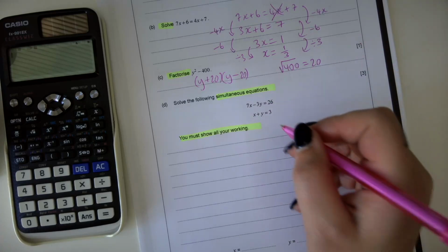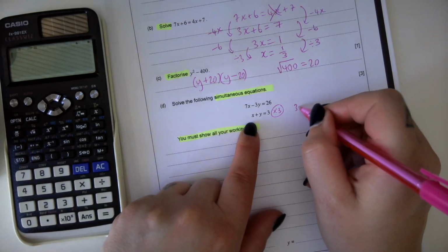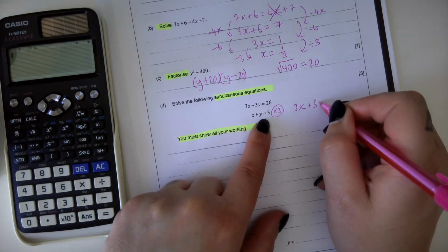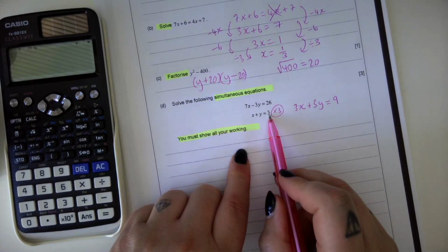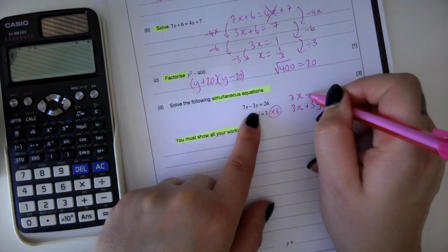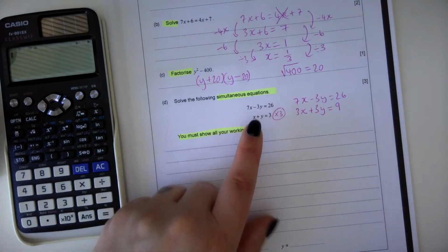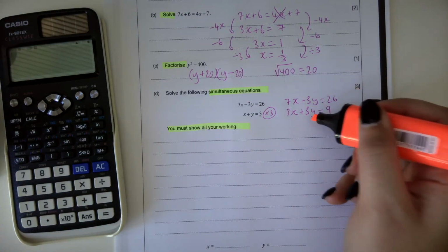So I'm going to make them match. I'm going to multiply this equation by 3. x times 3 is 3x, y times 3 is 3y, and then 3 times 3 is 9. Remember to multiply everything in that equation. Now I'm comparing these two, and I do have matching coefficients. I have 3y and 3y.